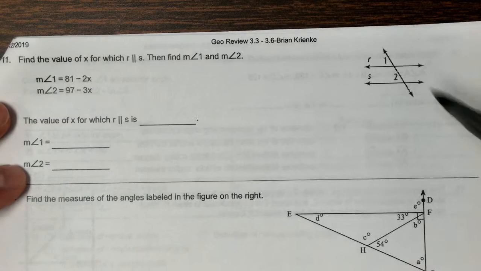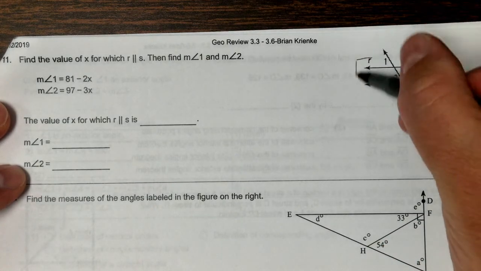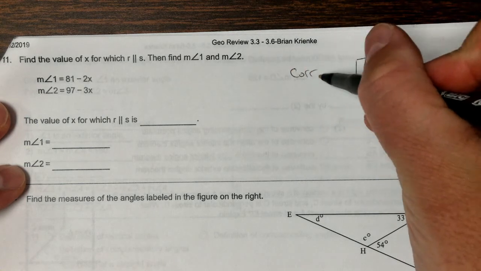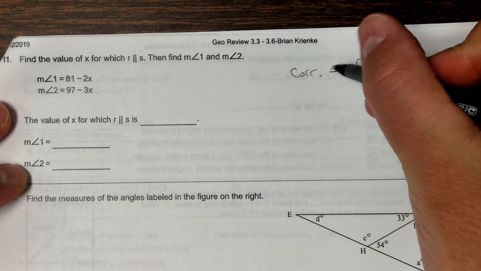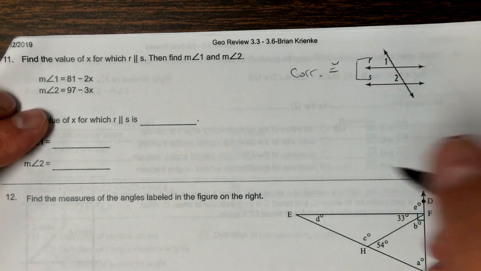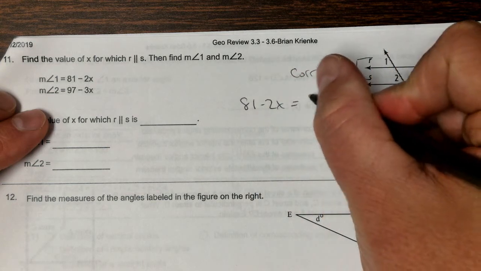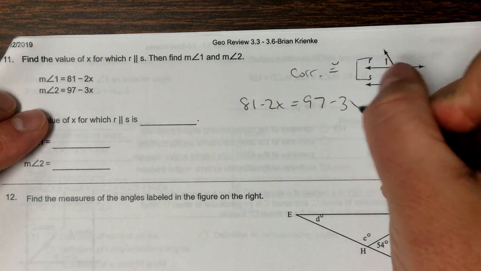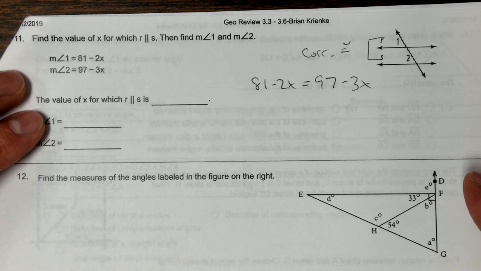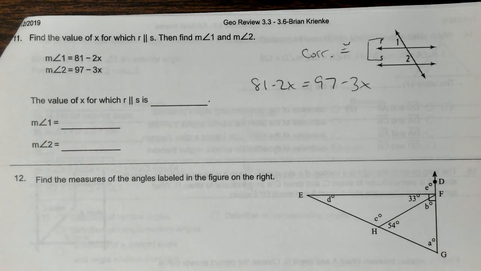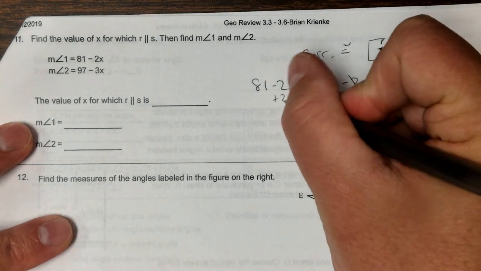Next we have corresponding angles based on where they are. And corresponding angles are congruent when lines are parallel. So we have 81 minus 2x equal 97 minus 3x. And you can add 3x. There's different ways to solve it.